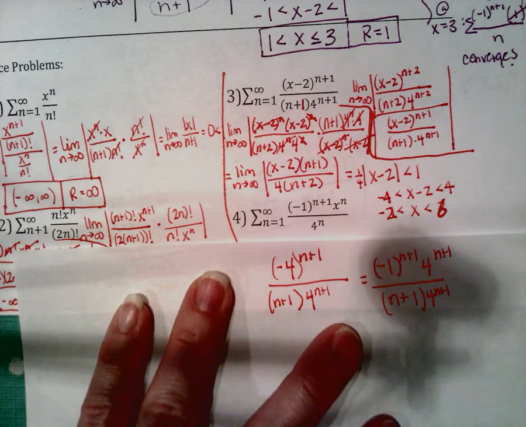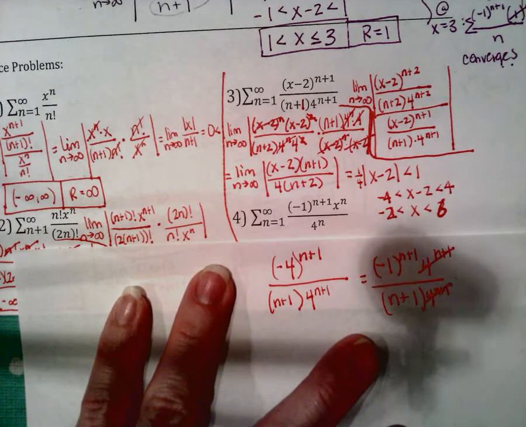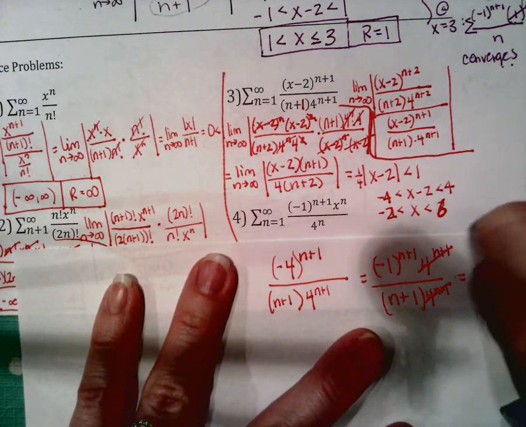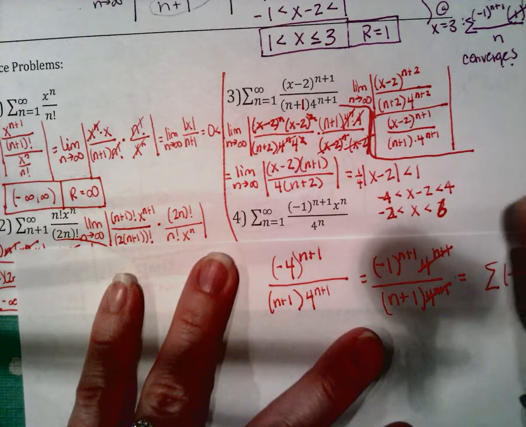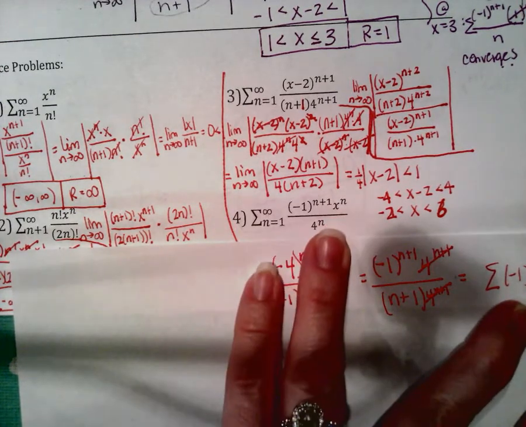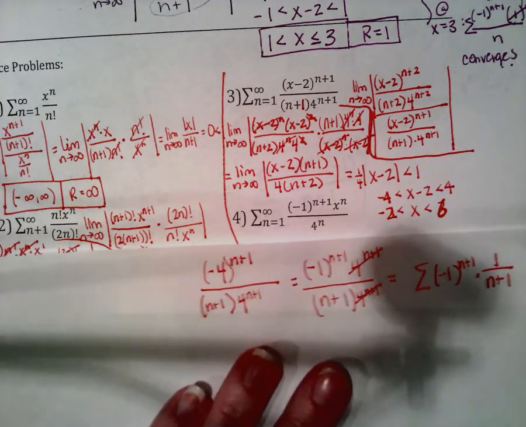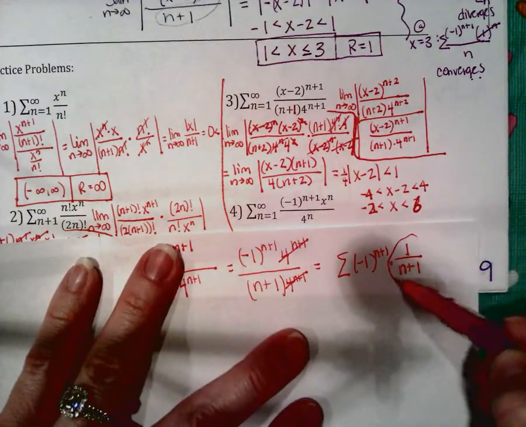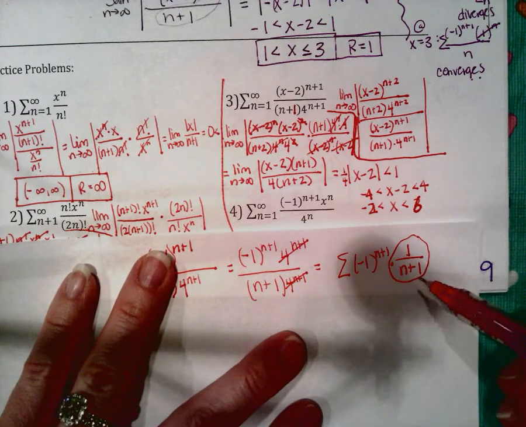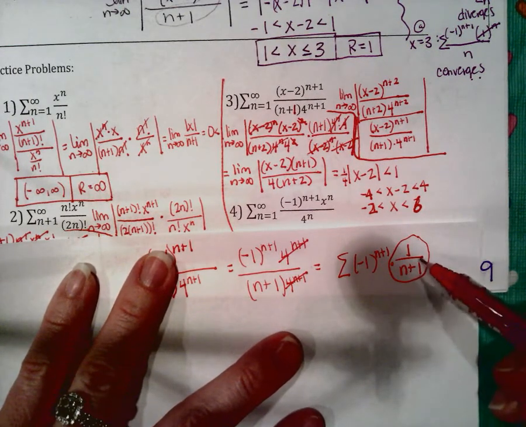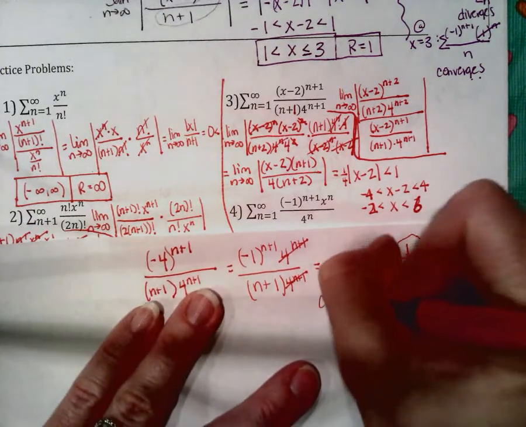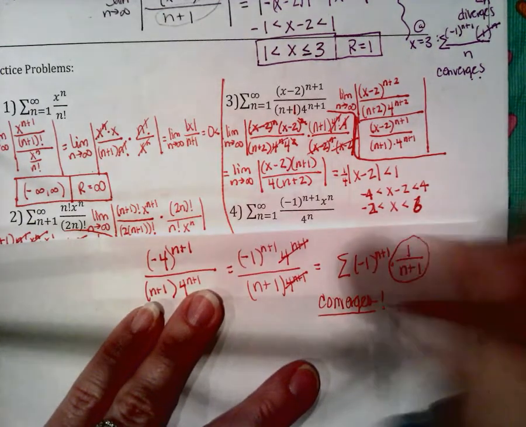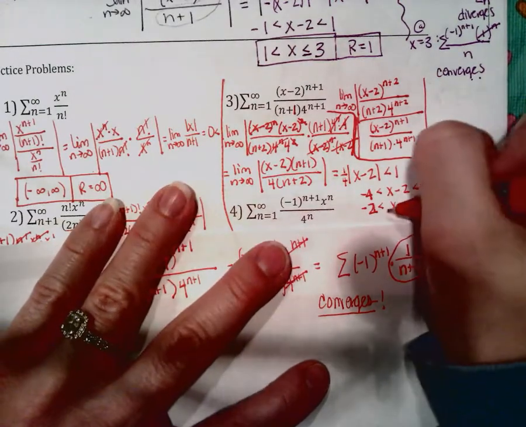Now these 4 to the n plus 1s can cancel. So really I'm getting this series, negative 1 to the n plus 1, so it's alternating, and then times 1 over n plus 1. So it's an alternating series. So by the alternating series test, it says if you have an alternating series and the terms of the part that's not alternating, the terms here go to 0 and they're decreasing and positive, yes, yes, yes, then it converges. So that means this negative 2 here, that's going to be included. So it's less than or equal to.